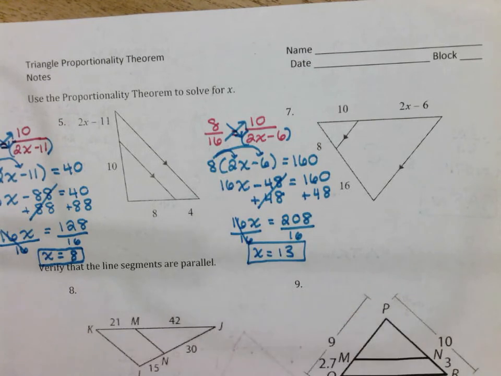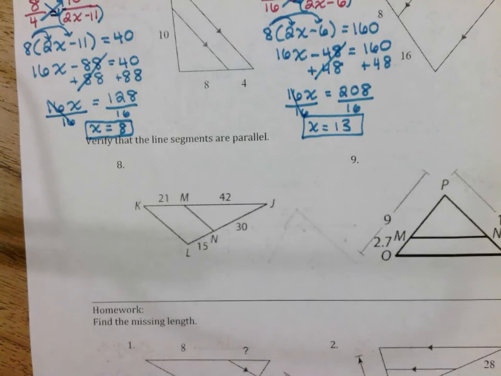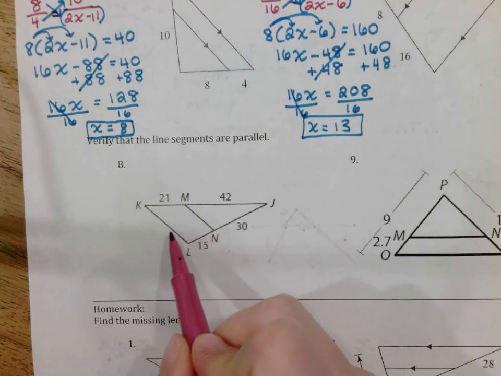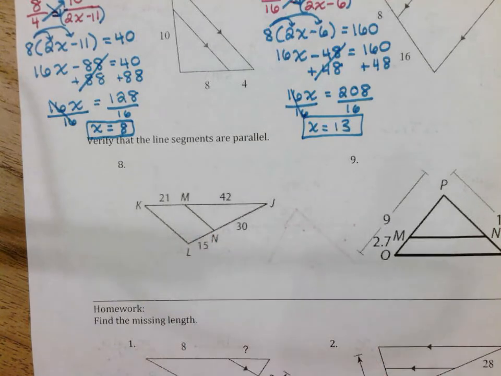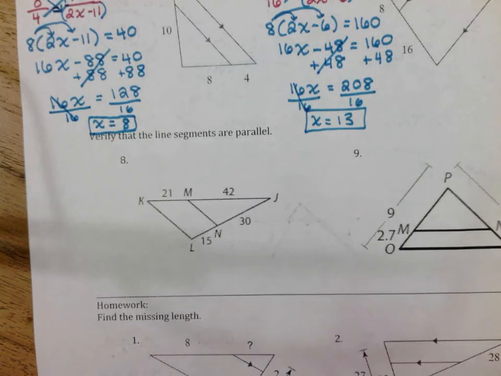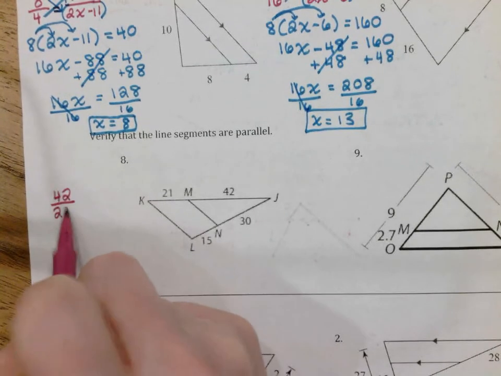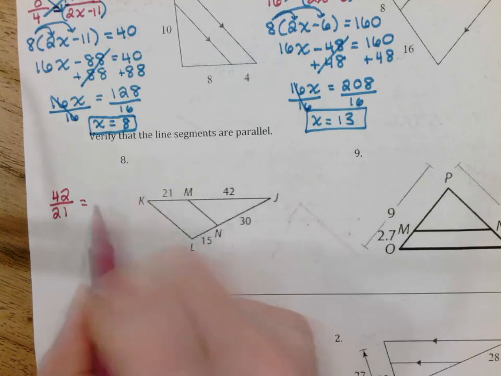Okay, and then the last thing I want to talk about is, what if we're provided all four sides? How can we verify that these segments are actually parallel? Notice they're not marked, so we don't know if they're parallel right now. But if our proportion works, then that means, yeah, they have to be parallel. So let's go ahead and just test a proportion. So I can do 42 over 21 equals 30 over 15.